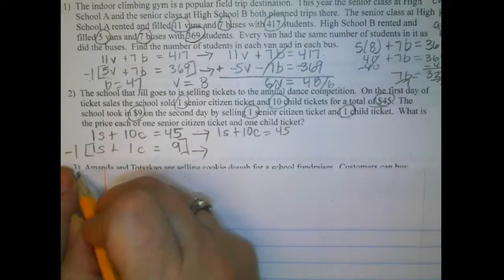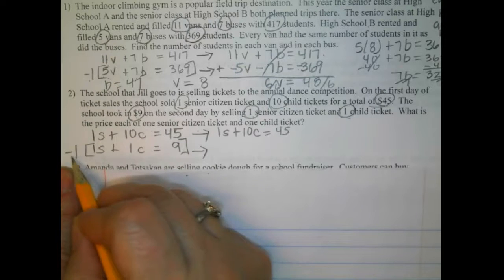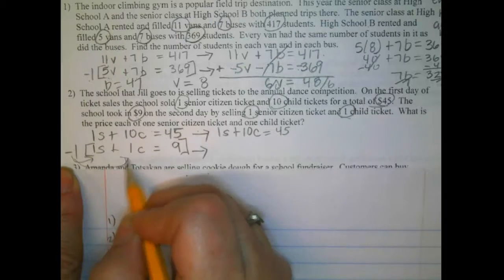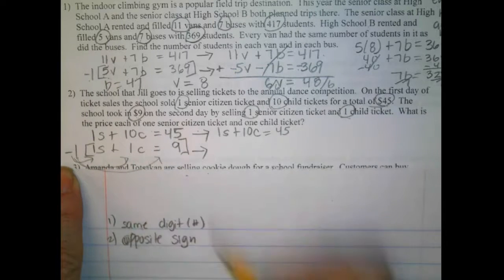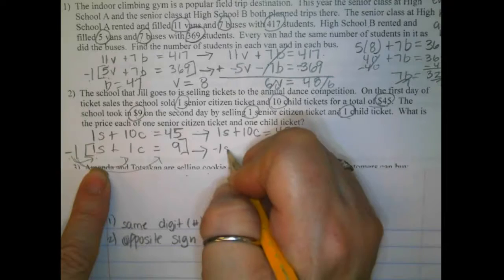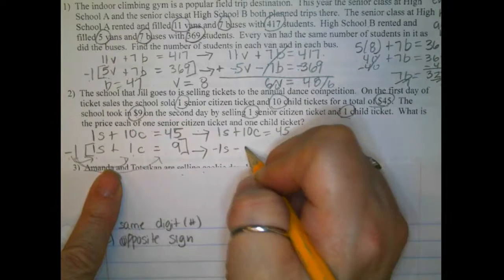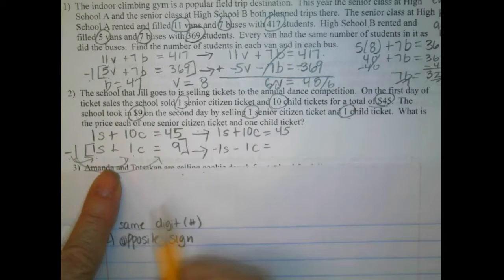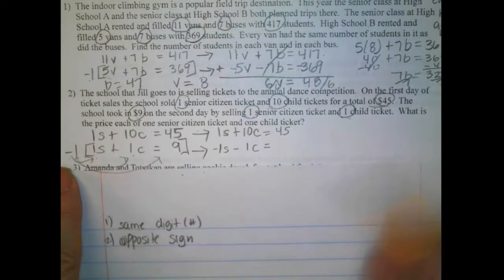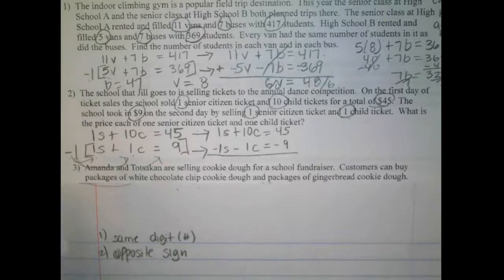And then, so my bottom equation, as I multiply it out using distributive property, right? I'm multiplying this times this times this, and then this times that. So -1 times a +1 becomes a -1S, right? -1 times a +1 becomes a -1C. And a -1 times a +9 becomes a -9. Now I can go ahead and do some simple subtraction, right?